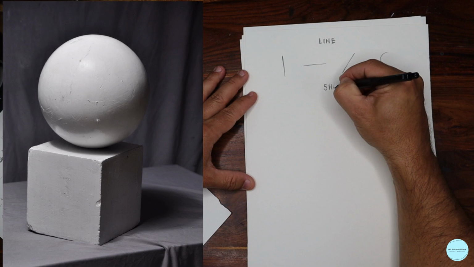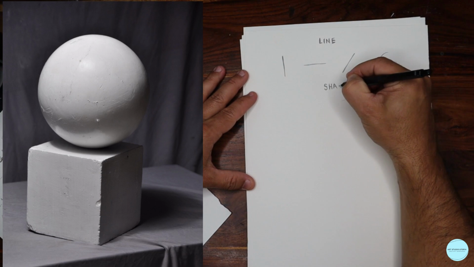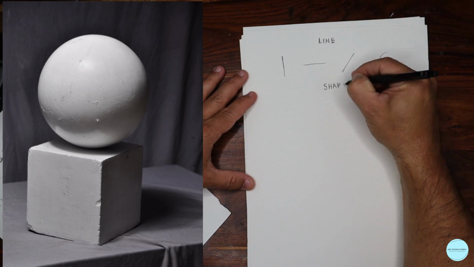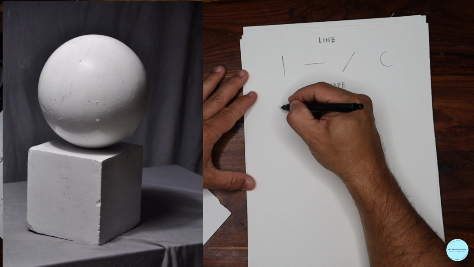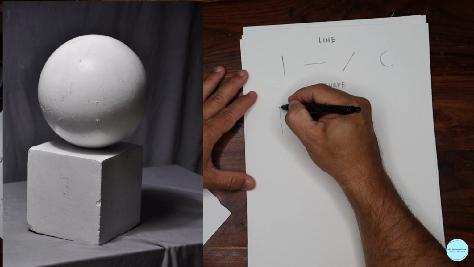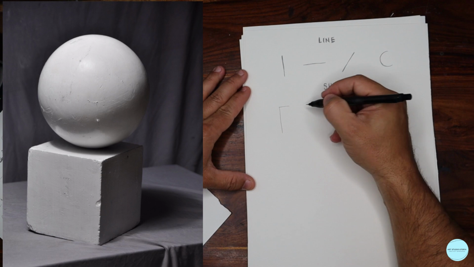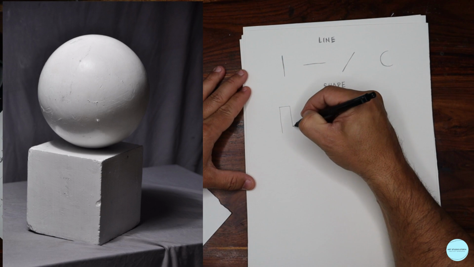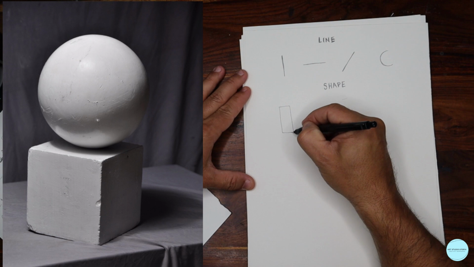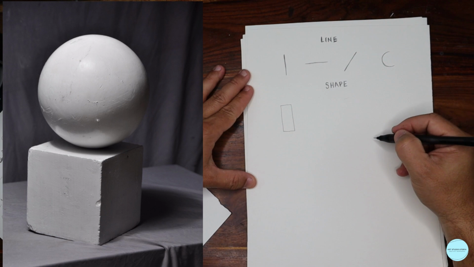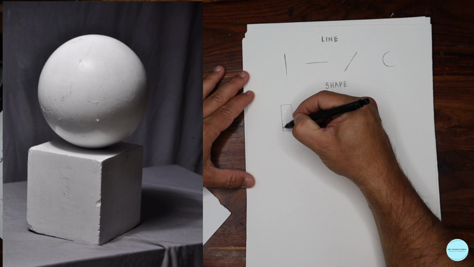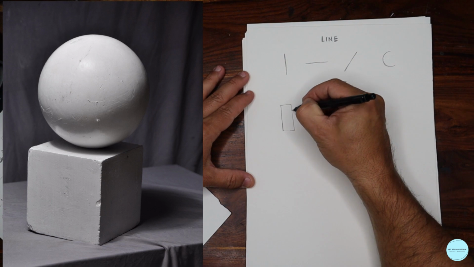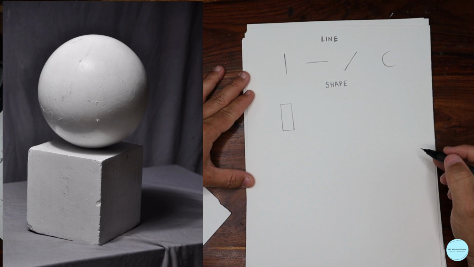And I'm just making sure it's dark enough going over. And it turns into shape. So, notice the combination. Now I'm using a vertical with a horizontal and another vertical with another horizontal. And I just created a shape. And in this case, a rectangular shape. I hope you guys can see that okay.